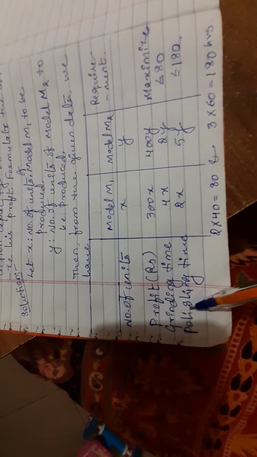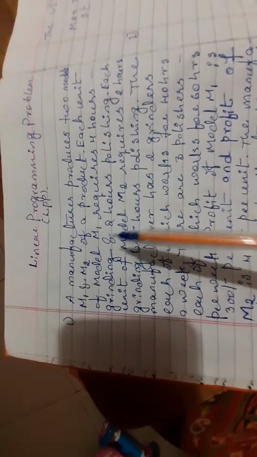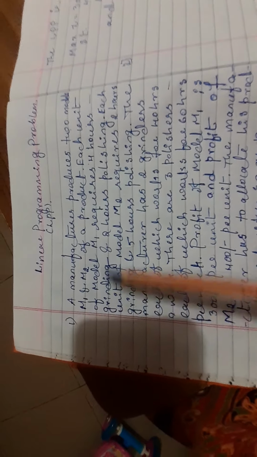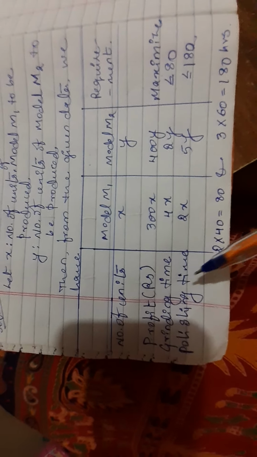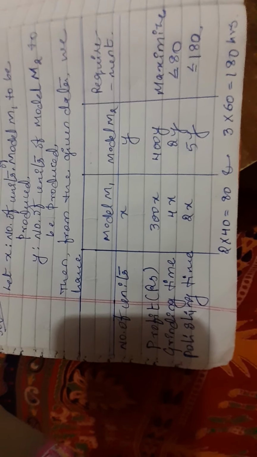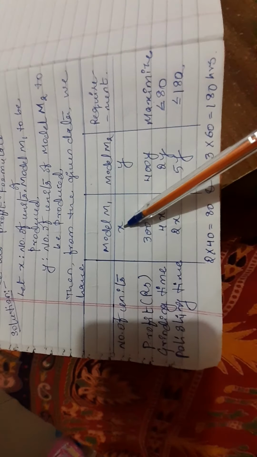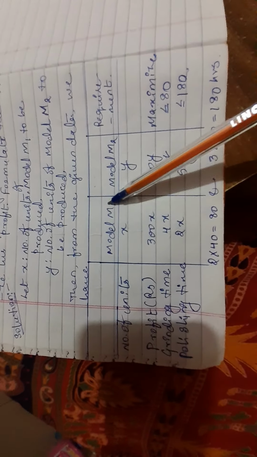Then come to grinding time and polishing time. Each unit of model M1 requires 4 hours grinding and 2 hours polishing. The number of units produced for model M1 is x, so grinding time for model M1 is 4x and polishing time for model M1 is 2x.